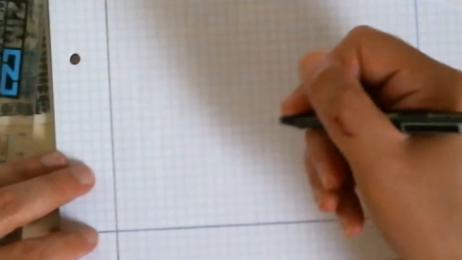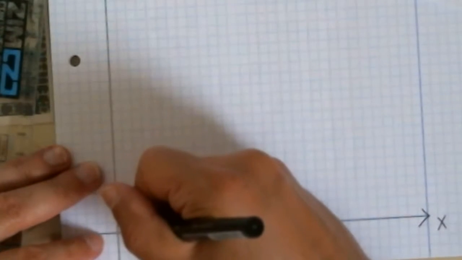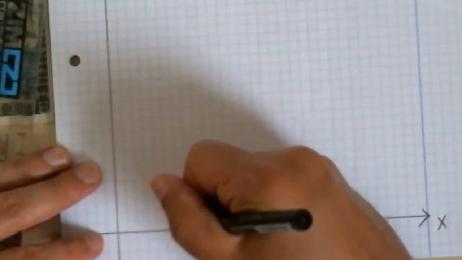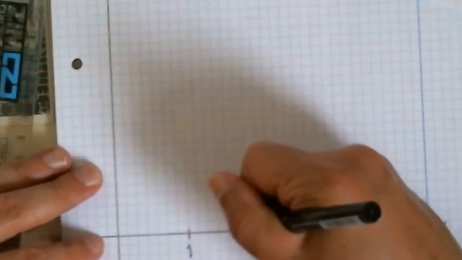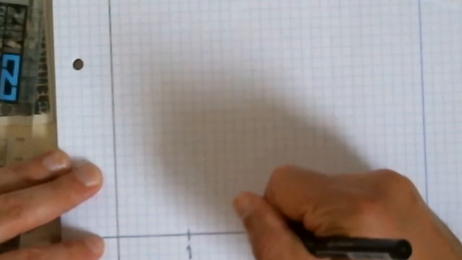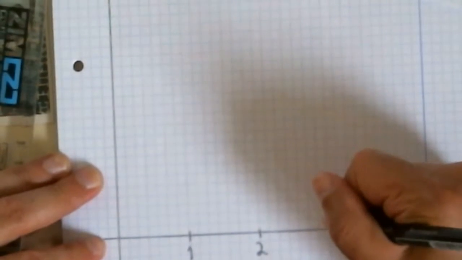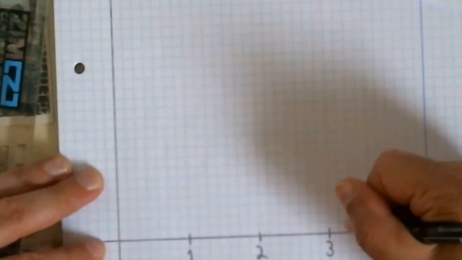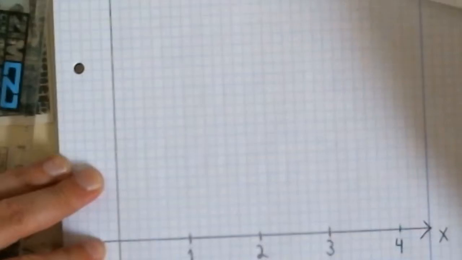I will make a dot, 1 unit. So 1, 2, 3, 4, 5, 6, 7. This is 1. 1, 2, 3, 4, 5, 6, 7, this is 2, and this is 3, and this is 4.